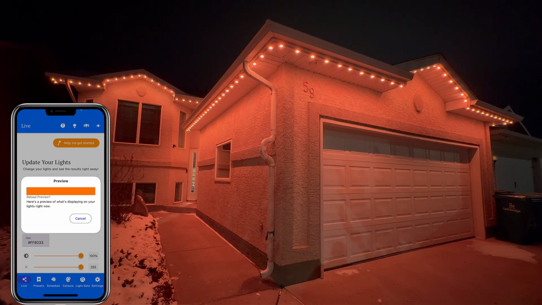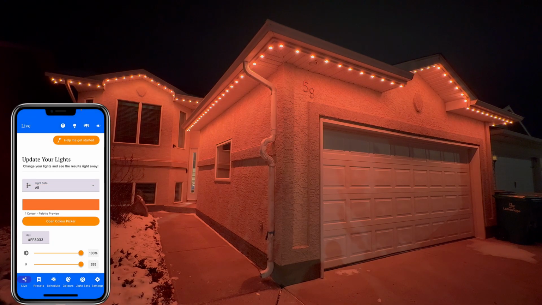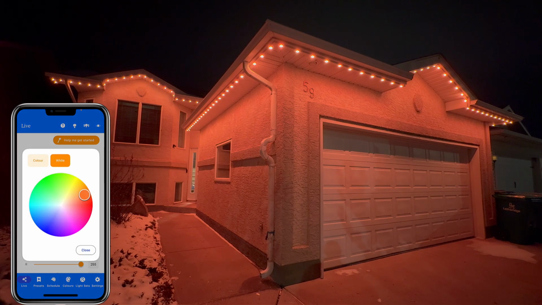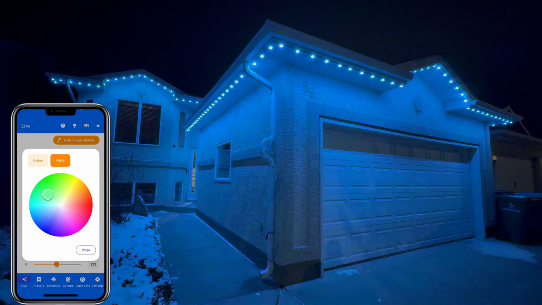As you can see, my lights are on default orange just because I've cleared some presets and some scheduling. So orange is your default color. On the preview, it shows me that I'm on orange. So a quick reminder about the live page. The first button here is all about light sets. I've selected it to All, which essentially means the entire system is what I want to control right now. You should all be familiar with the color wheel.